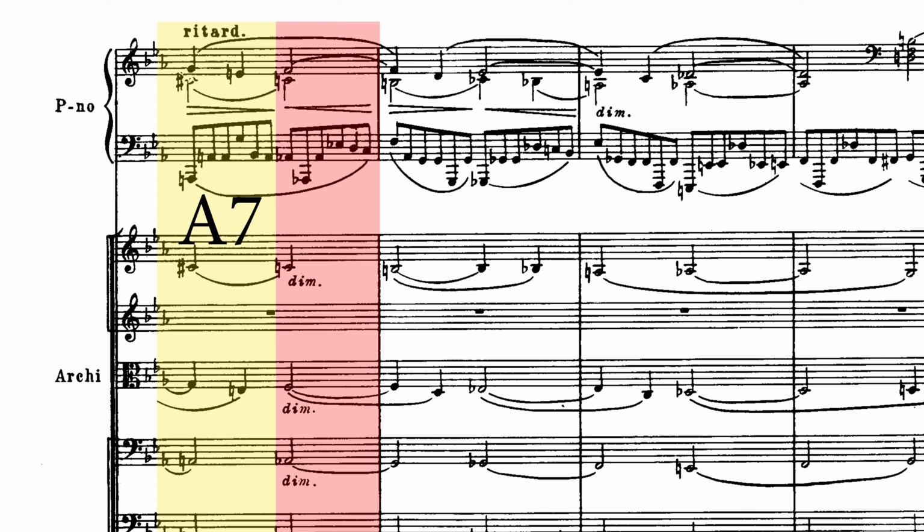On bar 296, there is a dominant 7th chord. Now, while in the exposition this led to the transition, here it resolves to an A-flat chord. The transition is cut altogether, and we're taken directly to the second theme, played with a rhythmic variation by the solo horn.